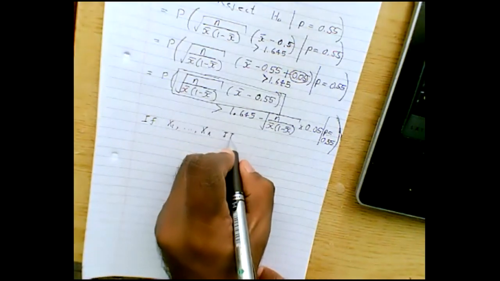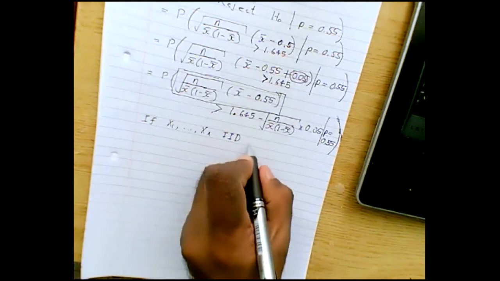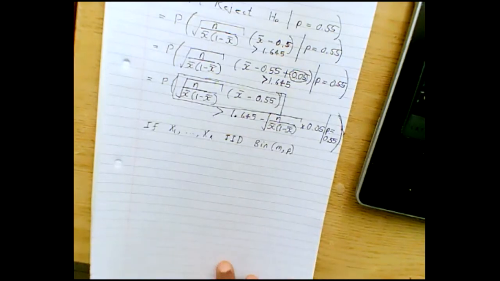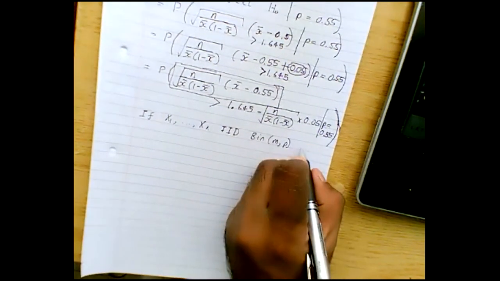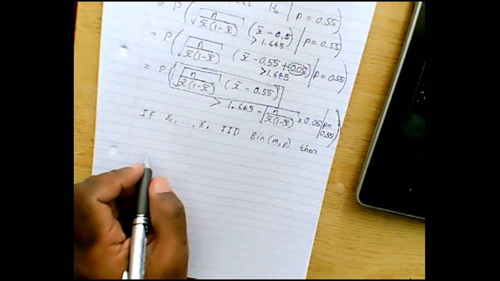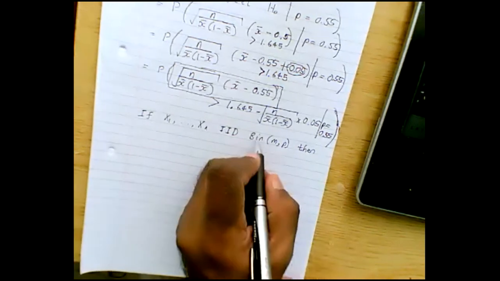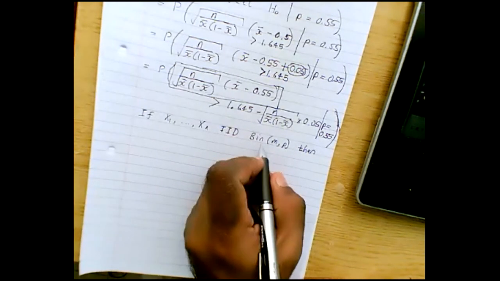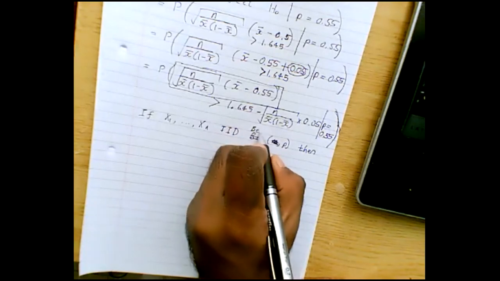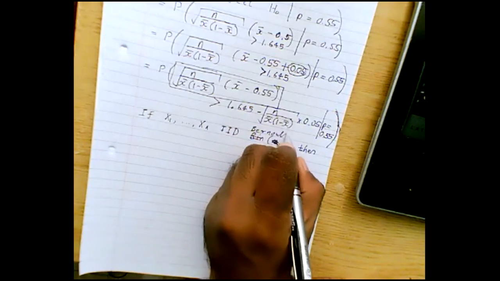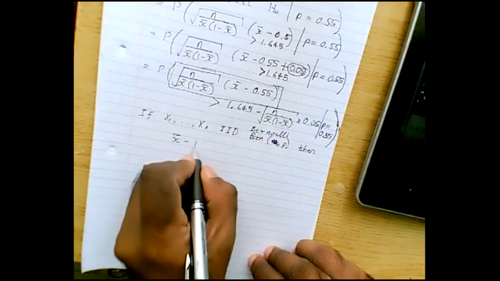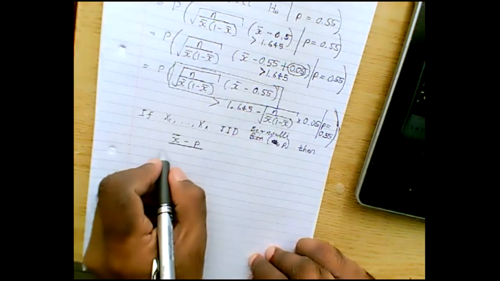If you have IID random variables from a binomial distribution with parameters m and p, I think it's not binomial. It should be Bernoulli. Excuse me. It should be a Bernoulli distribution with parameter p. Then one of the results I proved way back a long time ago is the following.